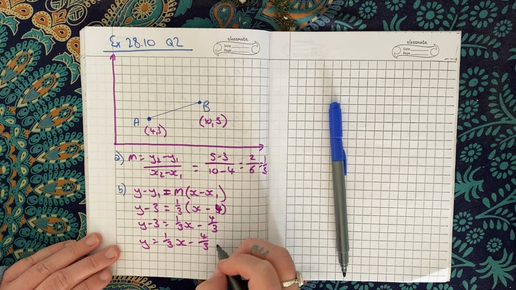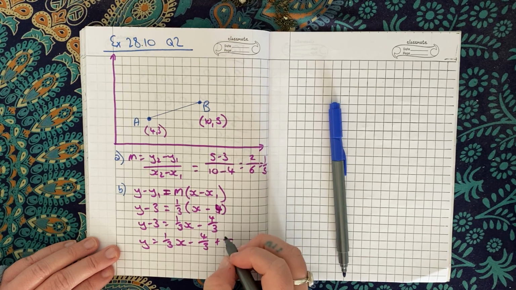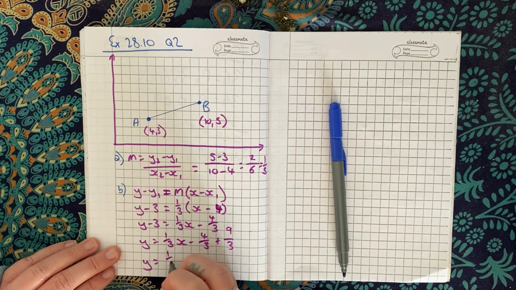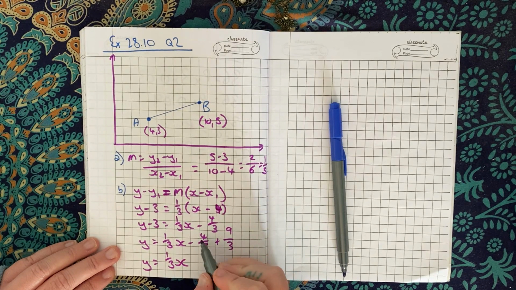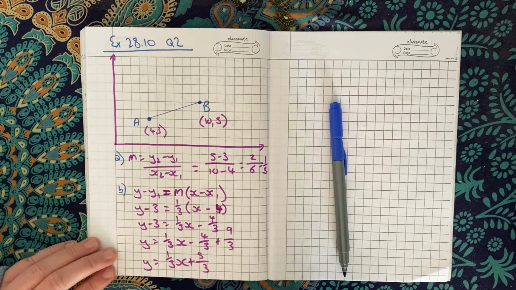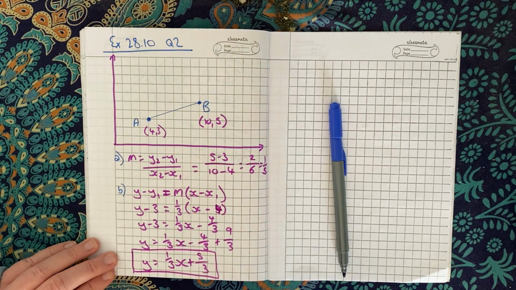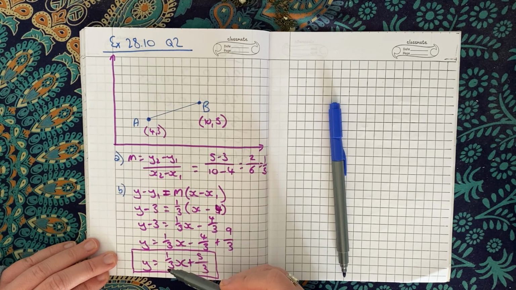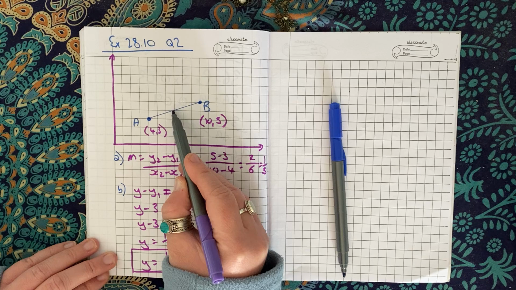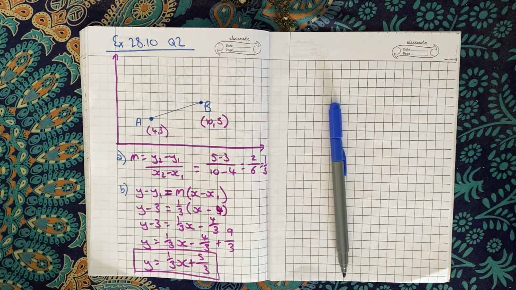I'm going to turn this into thirds because I need the denominators to match. So 3 is 9/3, and then I'm going to put those together. So y equals 1/3 x, and then negative 4 plus 9 is 5/3. So this is the formula of that line. And we can check. If the slope is 1 over 3, we should rise 1, run 3. Look at that. Perfect. Rise 1, run 3. So it does work. That's a little way that you can check your work.